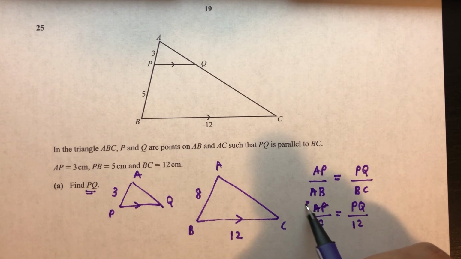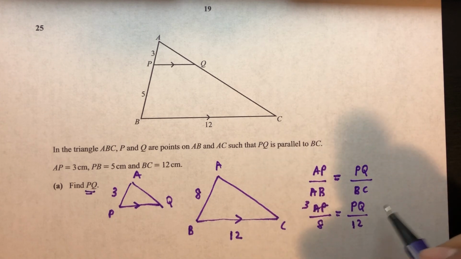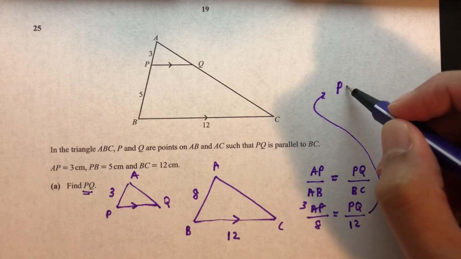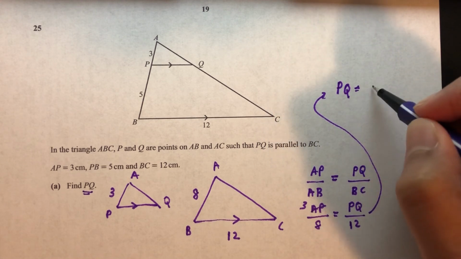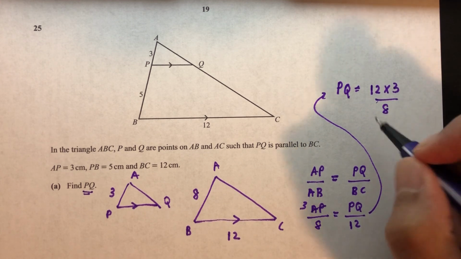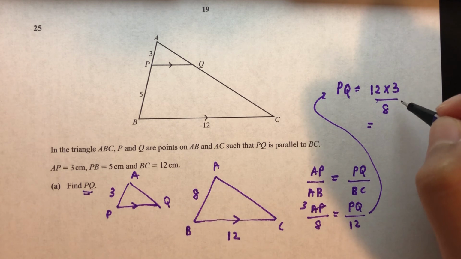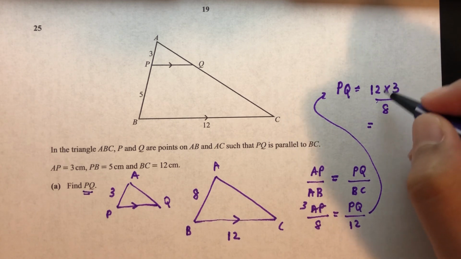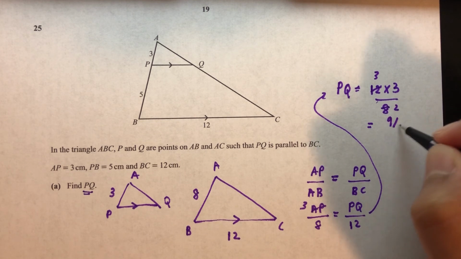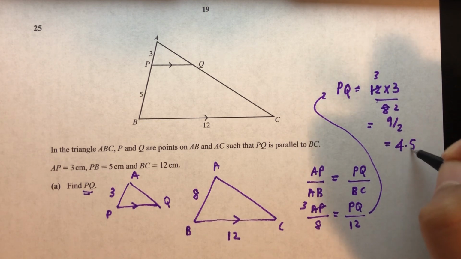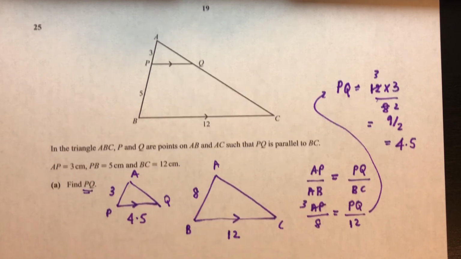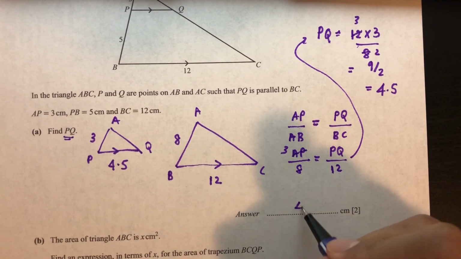So PQ is equal to 12 times 3 divided by 8. If we divide by 4, we have 9 over 2, which will be 4.5. So this side will be 4.5 for PQ. So your first answer is 4.5.